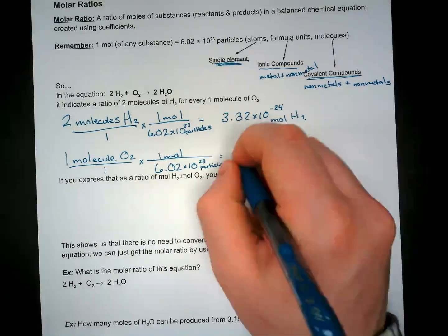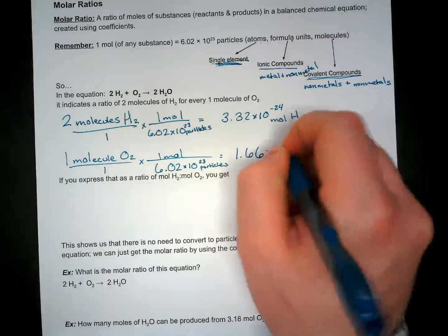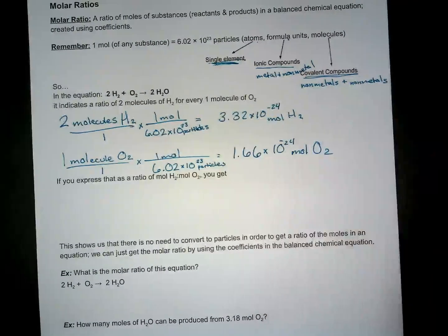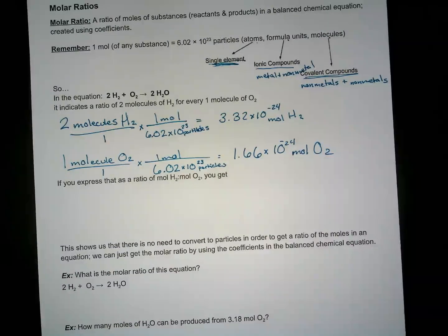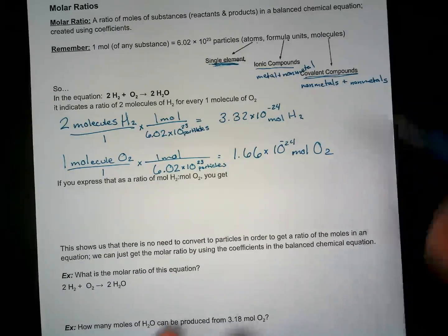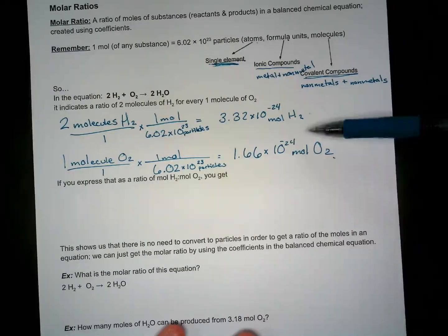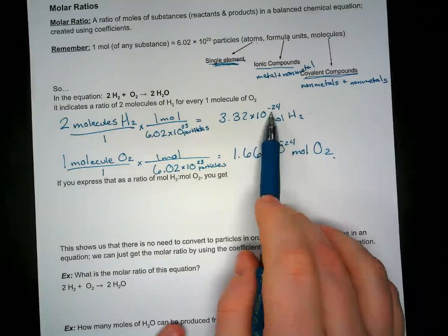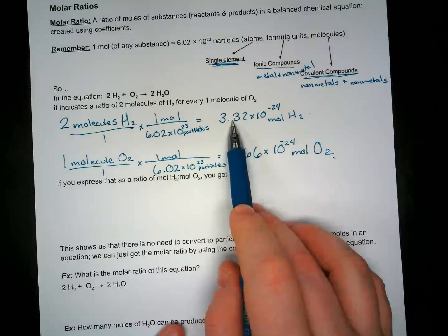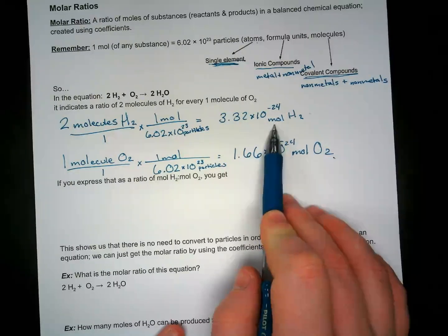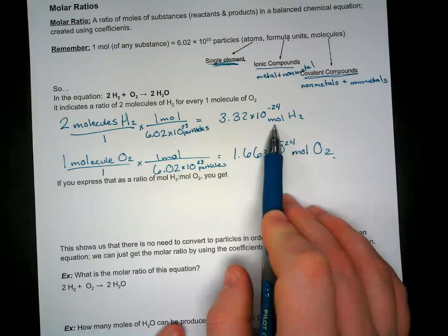And what we would get here is 1.66 times 10 to the negative 24th molecules of O2. Now, this kind of stinks because I really don't like the fact that these two things are ginormously small, in the sense that it's 3.32 times 10 to the negative 24th moles. That's an insanely small number of moles, and I really don't want to have to work with that all the time.